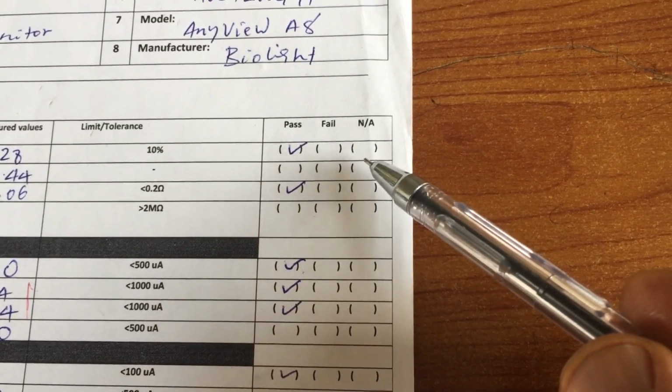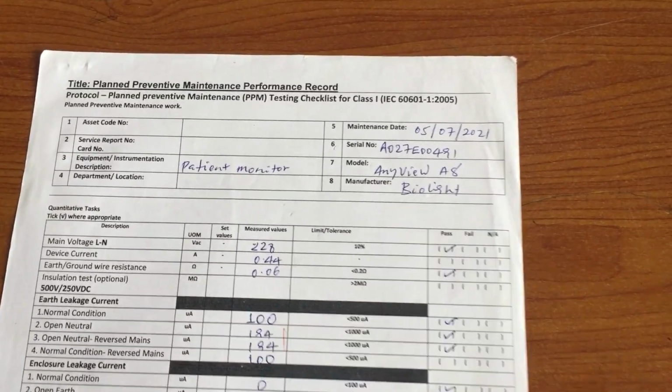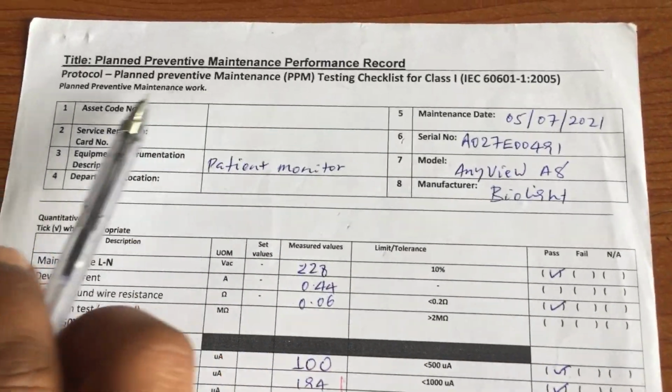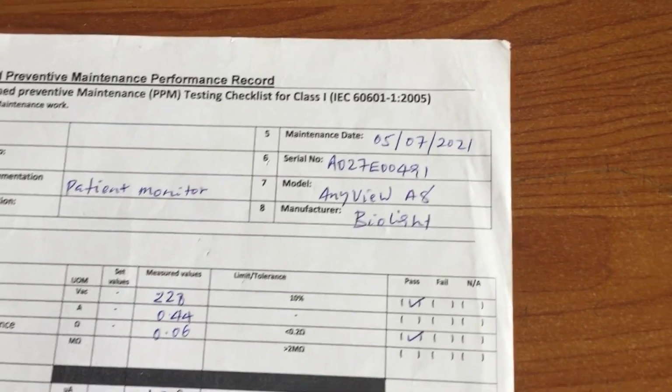Step 15. Check if all the test results are inside the appropriate ranges listed on the checklist, and please document your work. If any test result is outside of the proper range, do not return the device for use. This concludes an electrical safety test on a Class 1 patient monitor.